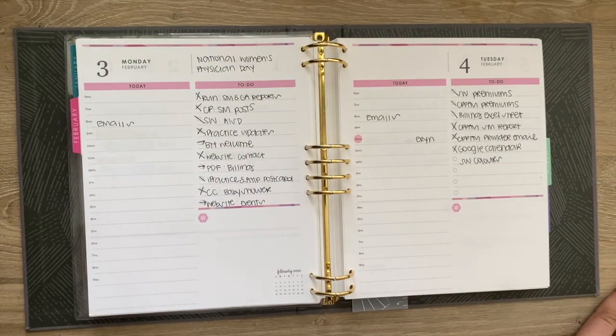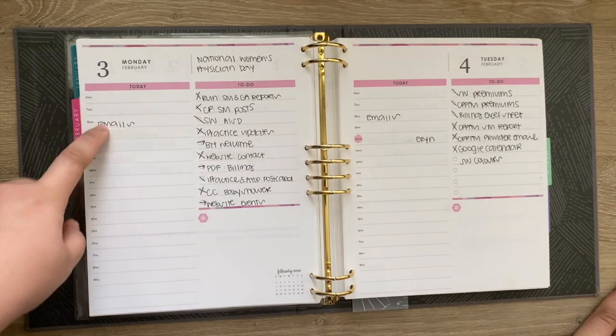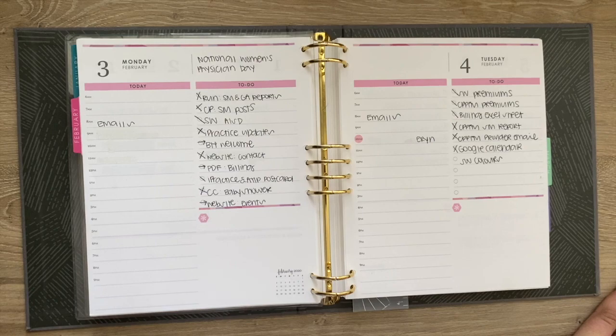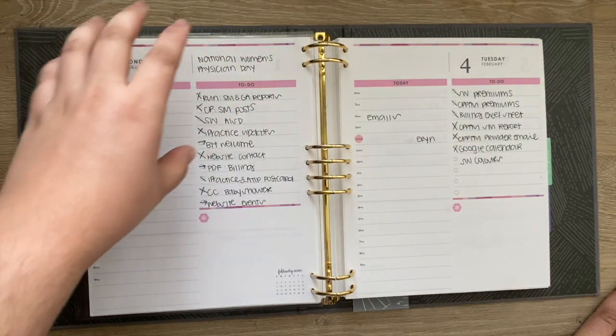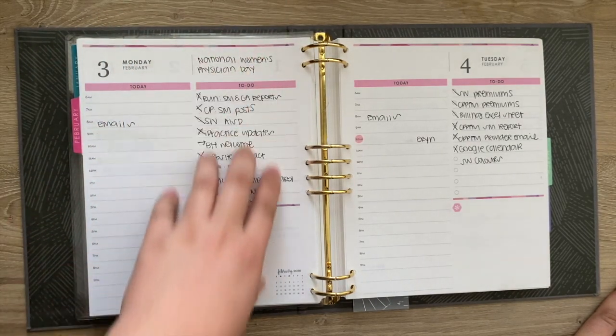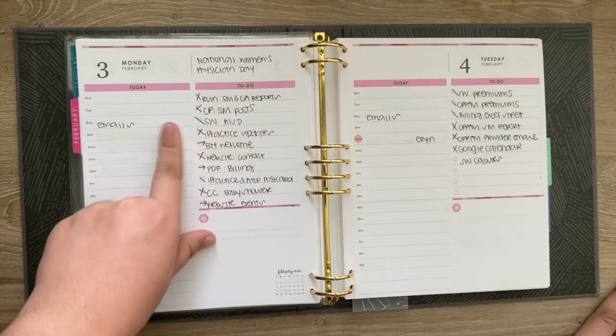My morning routine for work is checking my emails and our social media platforms. In my emails, there's normally different things to do, different requests, different approvals, campaign ideas, just different things like that. And so I mark everything that I need to do for the day on here, and then I work from this list.